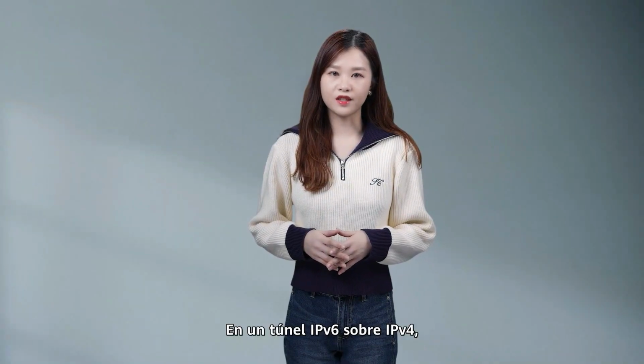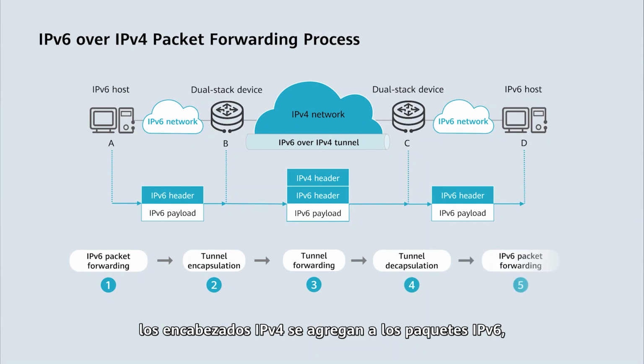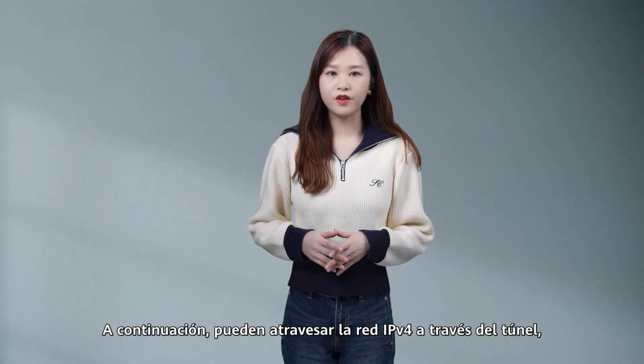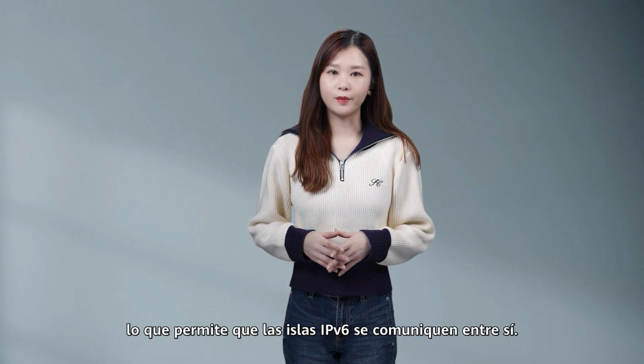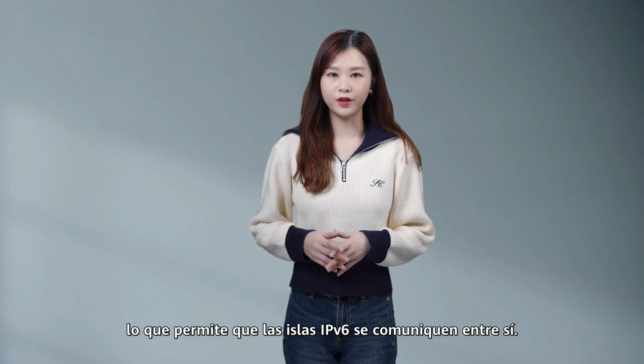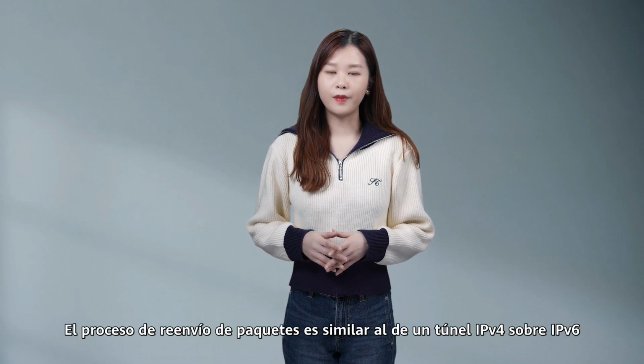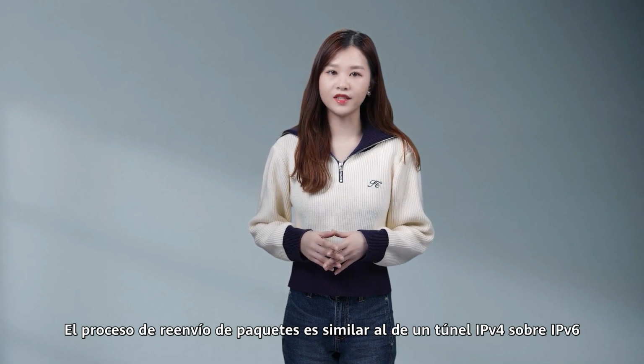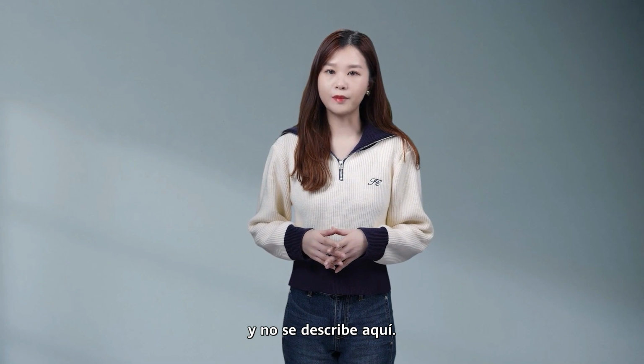In an IPv6 over IPv4 tunnel, IPv4 headers are added to IPv6 packets, converting these packets into IPv4 packets. They can then traverse the IPv4 network through the tunnel, enabling IPv6 islands to communicate with each other. The packet forwarding process is similar to that in an IPv4 over IPv6 tunnel and is not described here.